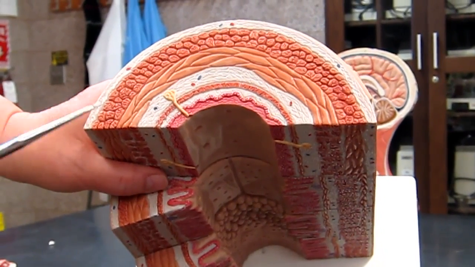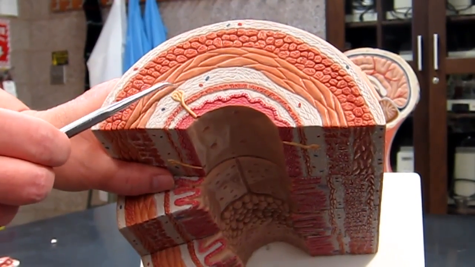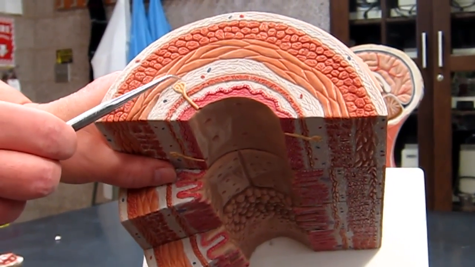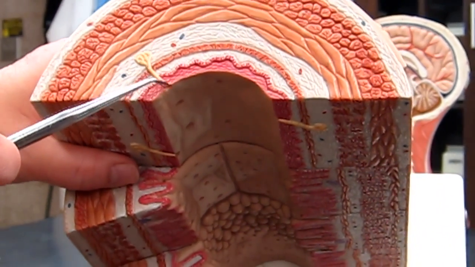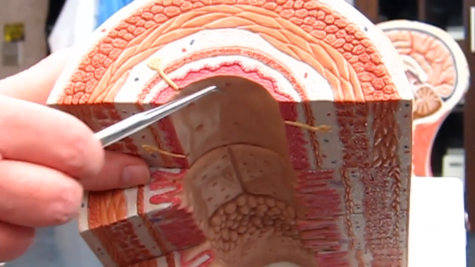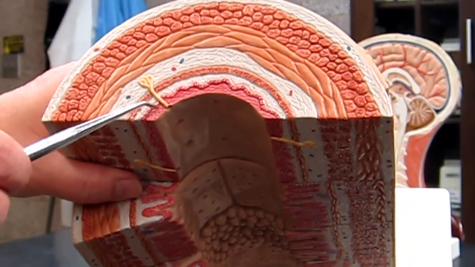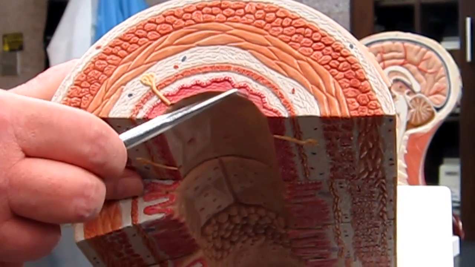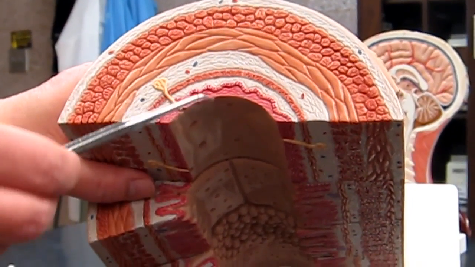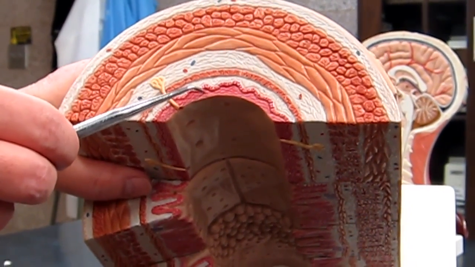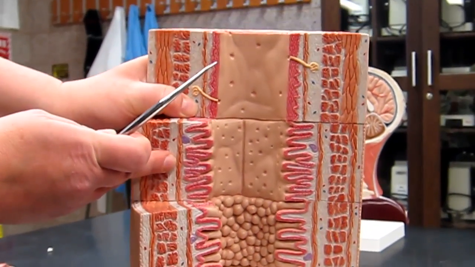Okay, some other modifications that you can see specifically associated with the esophagus are the esophageal gland here in the submucosa, releasing that lubricating material that helps the bolus to move through. And then we also have our non-keratinized stratified squamous epithelium that helps us with the friction, abrasion, and heat protection that we need here in the esophagus. Okay, moving to the stomach.